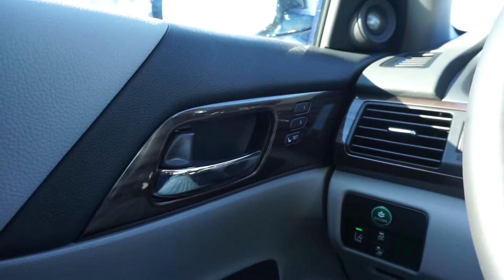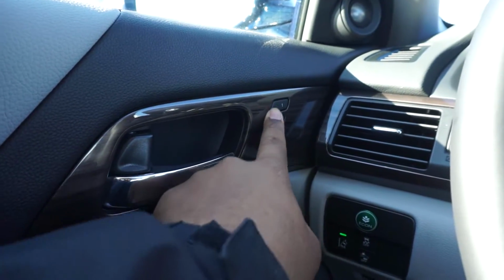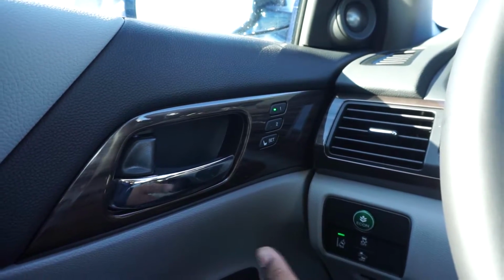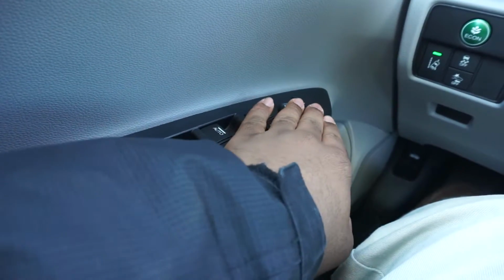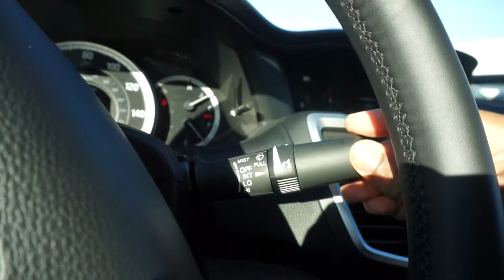So to set the seat, adjust the driver's seat to whatever position you'd like. Hit set, and when both of them flash, hit number 1, and then your position is set. Here are your window controls, door locks, window locks, and mirror controls. And right here are your wiper controls. So they are intermittent for your different speeds.